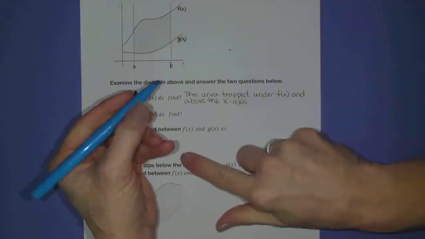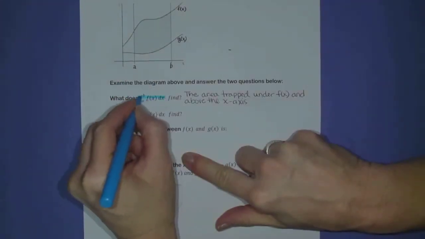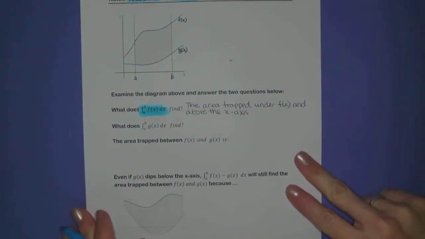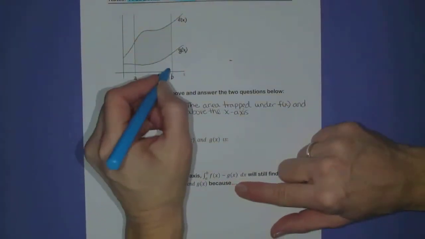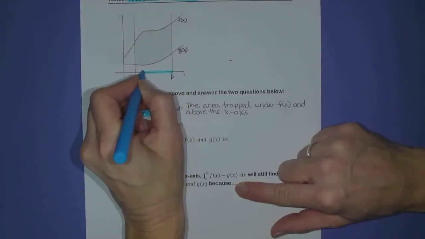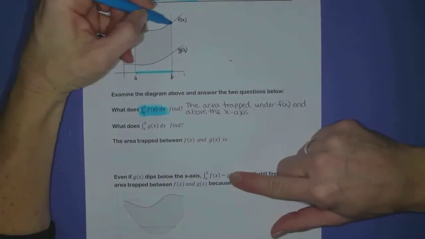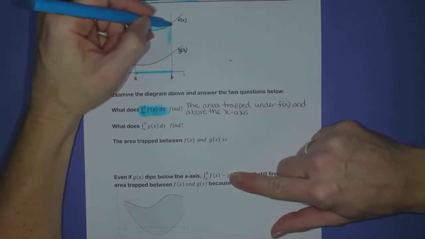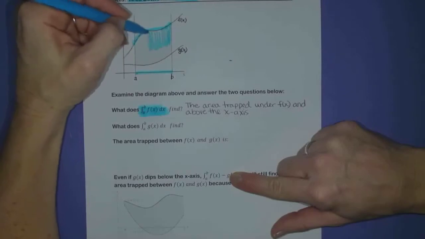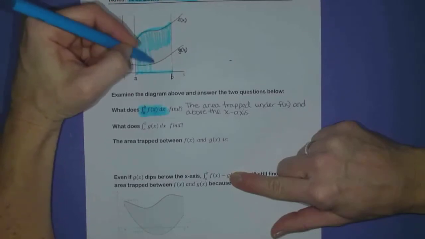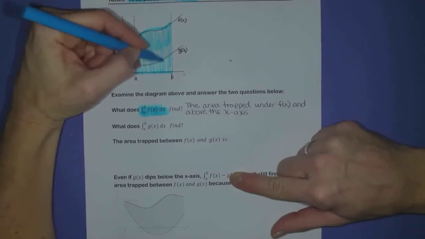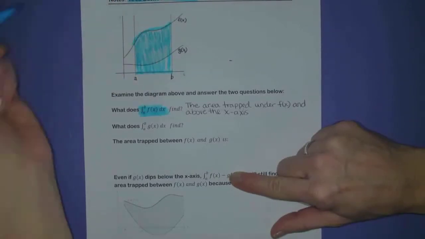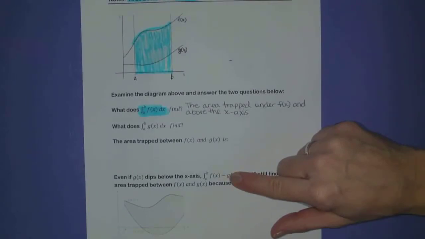I'm going to color code this. In blue, what that gives us on this graph is the area trapped between the x-axis from a to b and the curve f of x. If I color that lightly with blue, it covers all of this, scooting right over g of x as if it's not even there. By definition, that is what a definite integral finds.